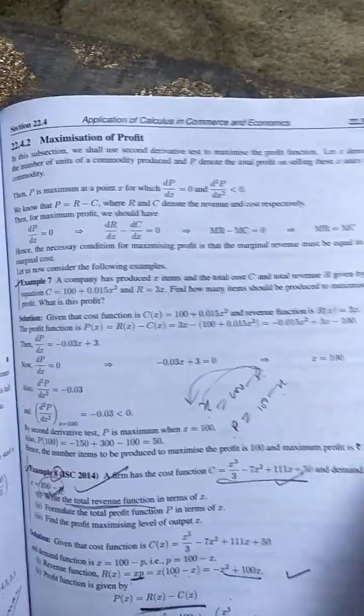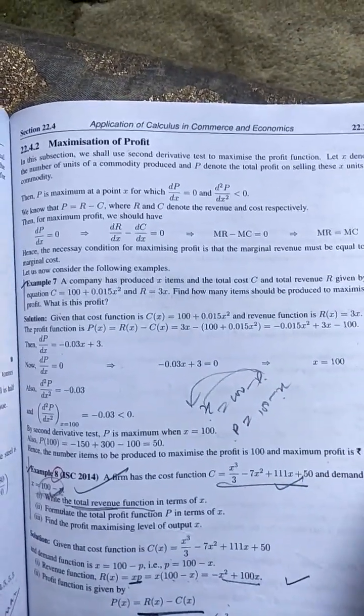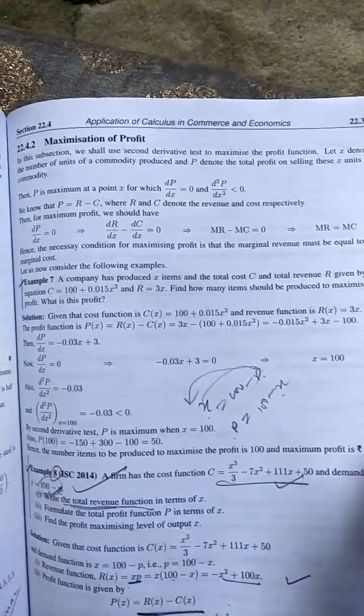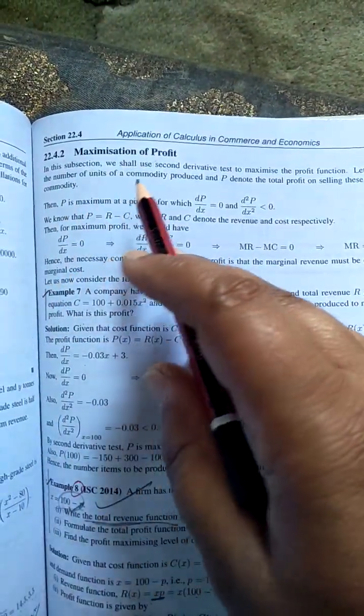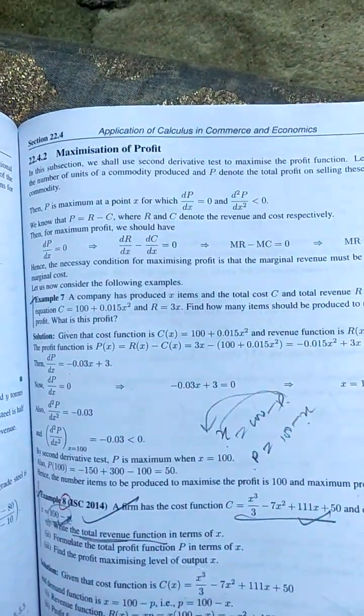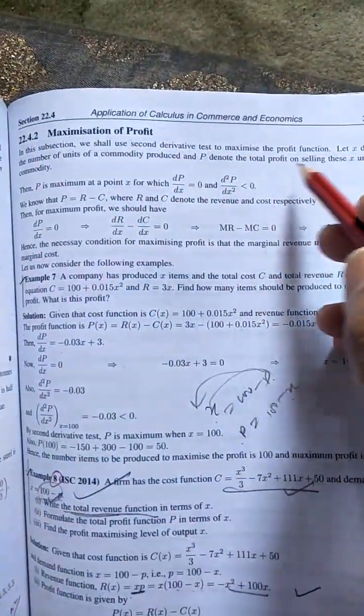Well, students, good afternoon, and we were doing maximization of revenue, and now we will take up the topic maximization of profit. Now in this section again we will use second derivative test to maximize the profit function.